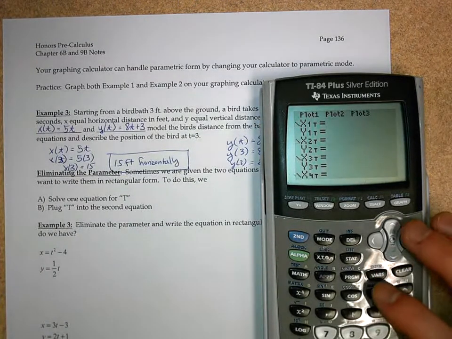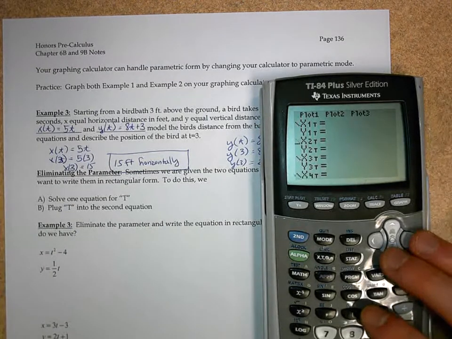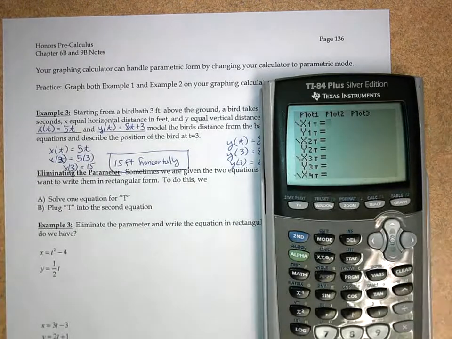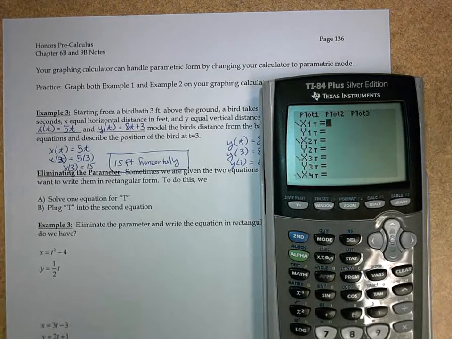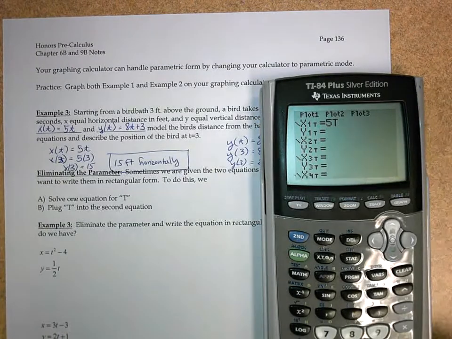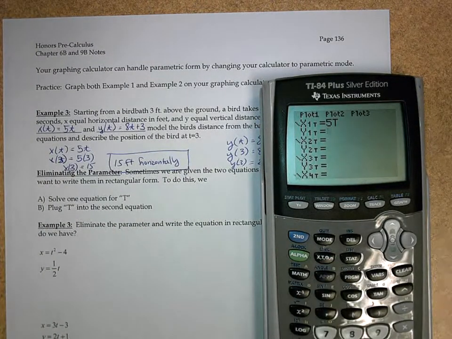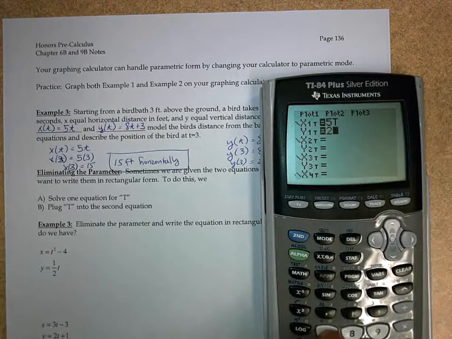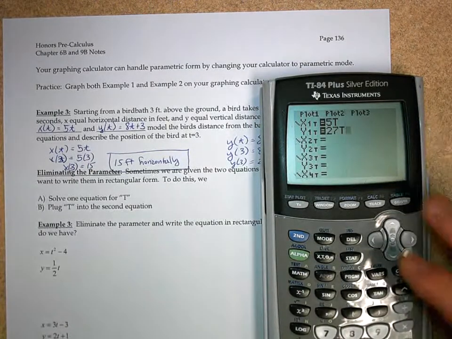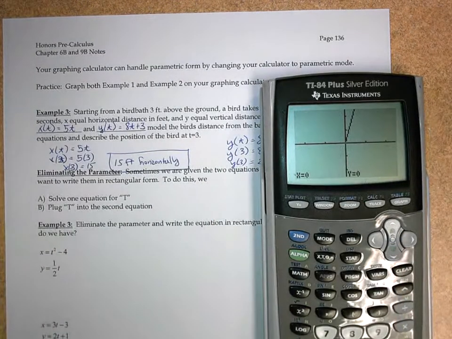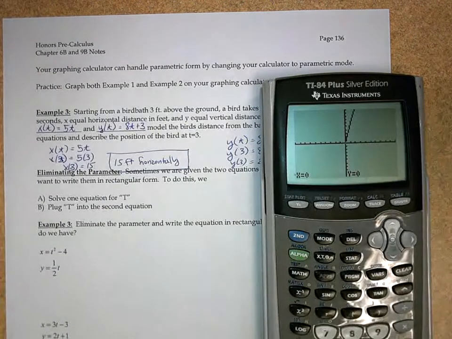Down here, x sub 2 of t and y sub 2 of t are my second, x sub 3 of t, y sub 3 of t is my third. So I've got to use two equations here for parametric. The first one would be 5t, and the t is automatically filled in when you hit the X,T,theta,n button. And the other one was 27t. And if I hit graph, I should probably zoom out a little bit. I can see that straight line is what's going to represent the bird's flight.